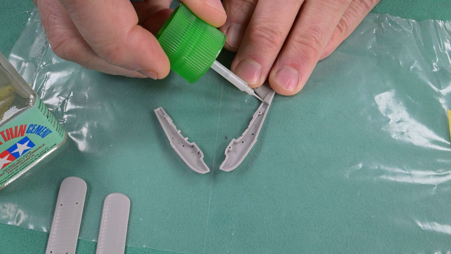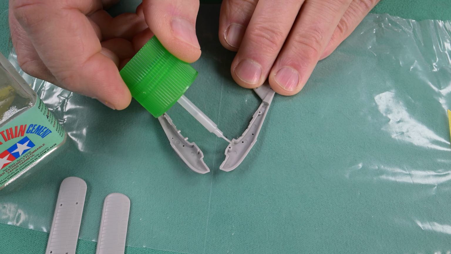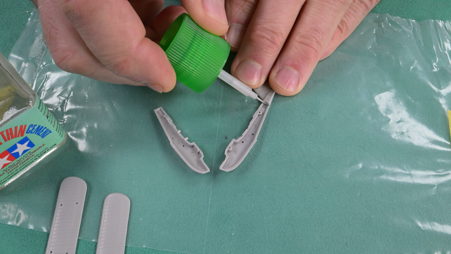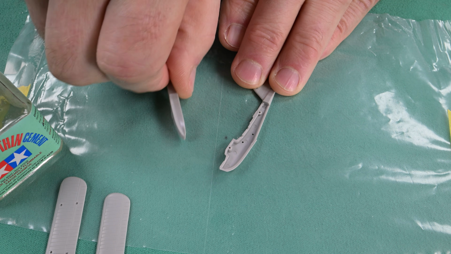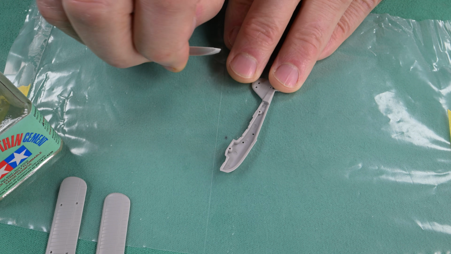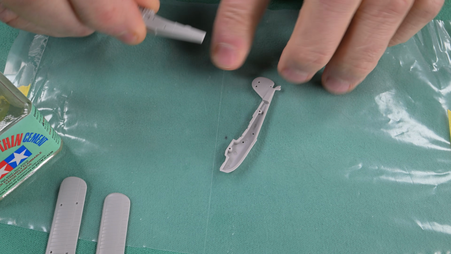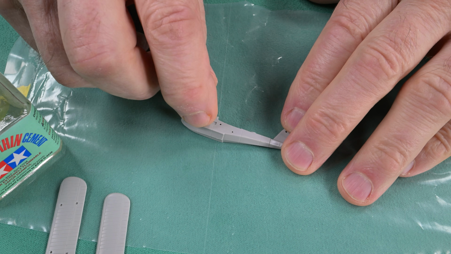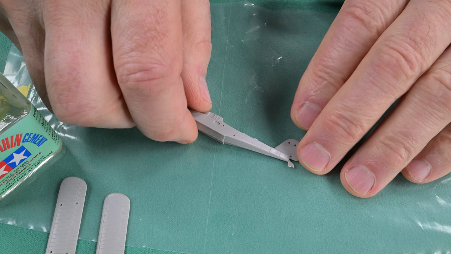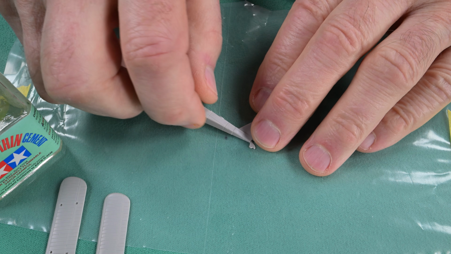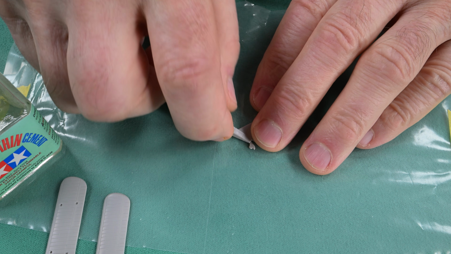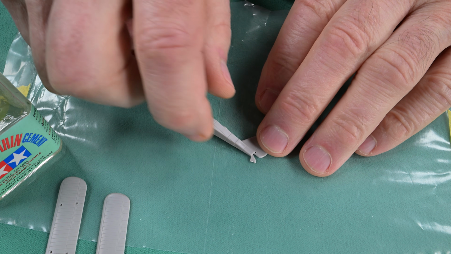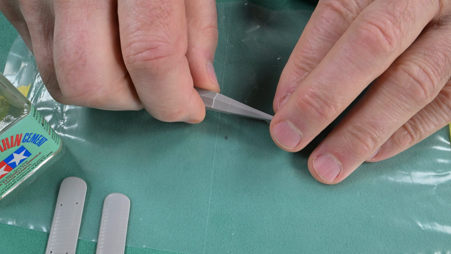I was going to say it's not on the applicator, but okay. I'm going to try and get it as good as possible right in the back there where that seam is that you can hardly see. So that worked out okay.